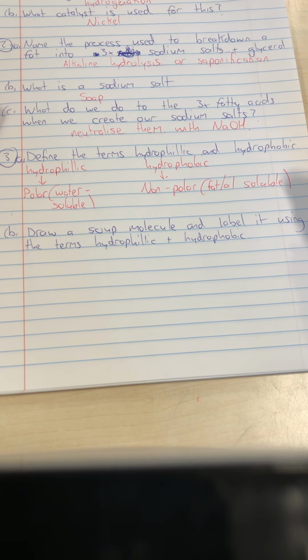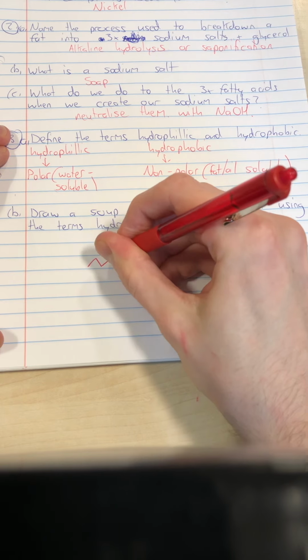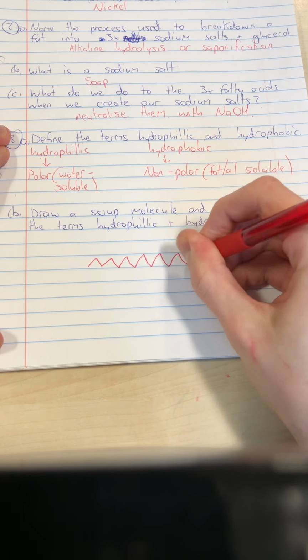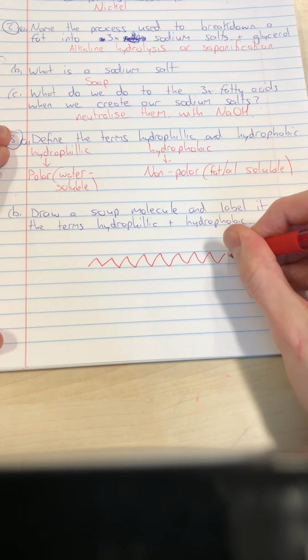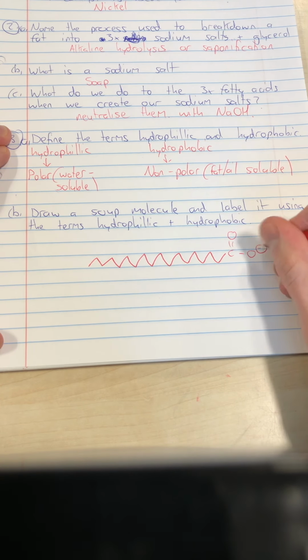Right, question 3B, draw a soap molecule and label it using the terms hydrophilic and hydrophobic. So quite easy, soap molecule, remember, get your long chain in, and then you want to get your head.